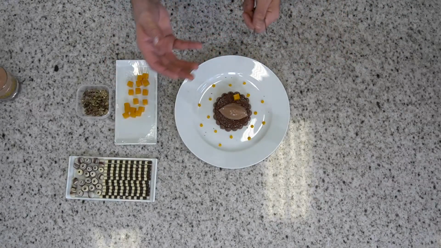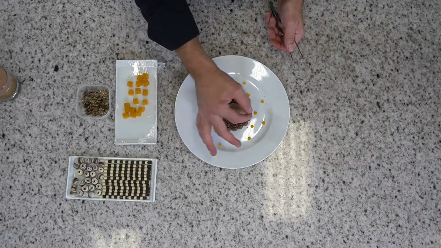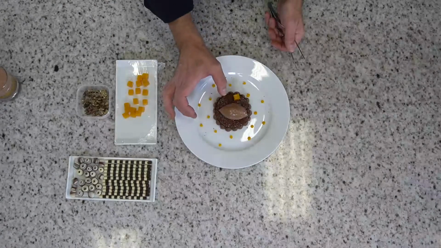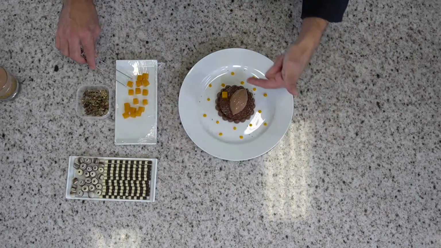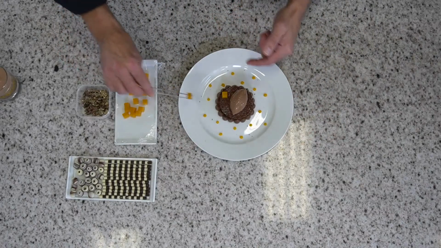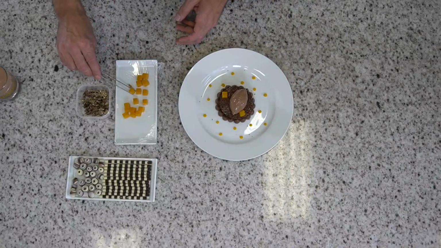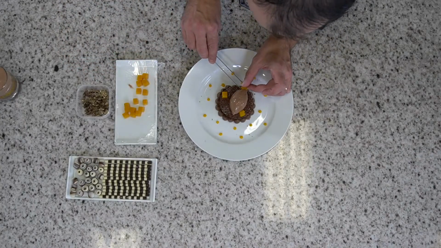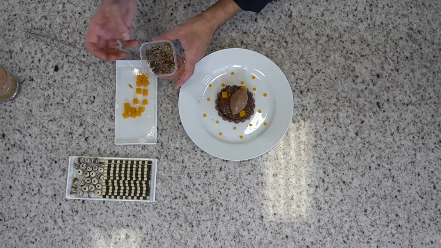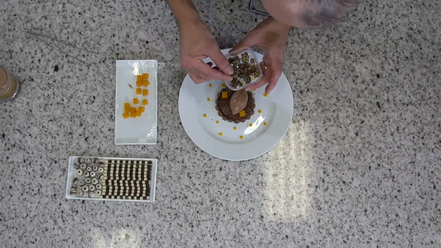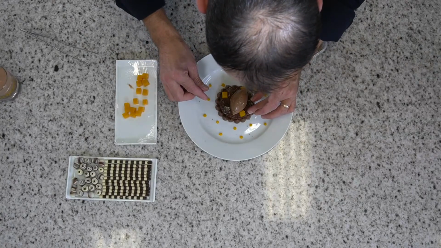For example, if I have mango inside, it's not necessary to decorate with raspberry. I prefer to remind what is inside my dessert. Okay, like that. And just to bring fancy decoration, like that.